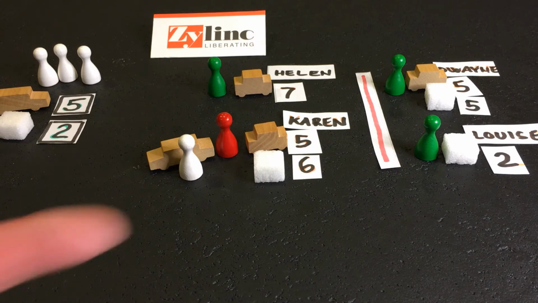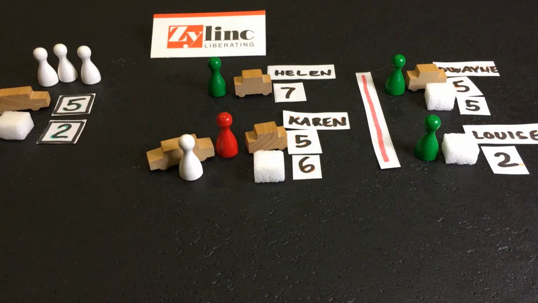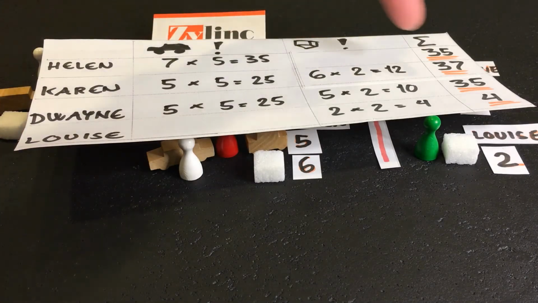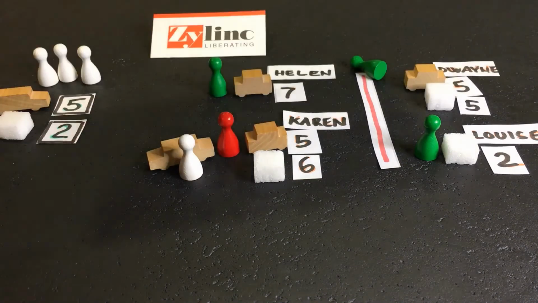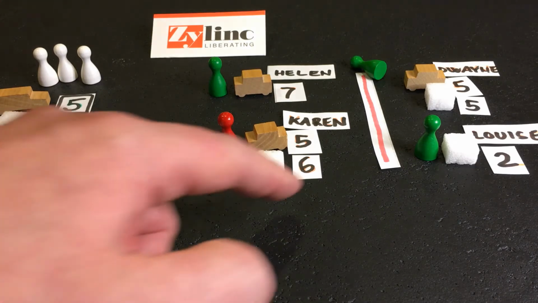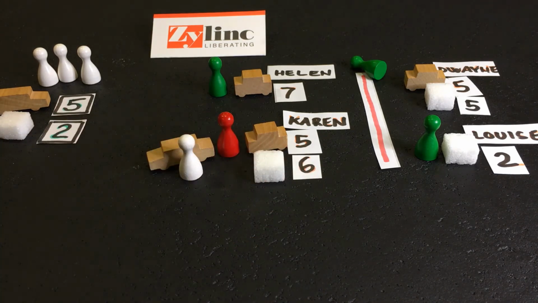Actually, you could argue that it's Karen's sugar skills that help her win calls about cars, because her sugar skills contribute to a higher overall rating of 37. This can come as a surprise, and that's exactly why it was important for me to show. So remember, if agents have multiple skills like Karen here, it's their overall skill levels that the Zylinc system uses.